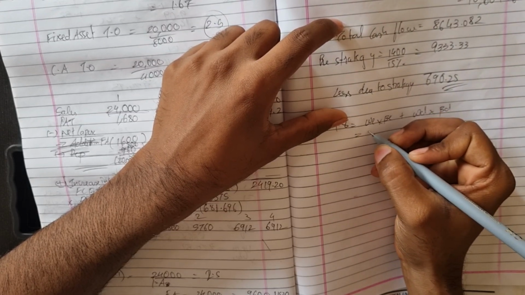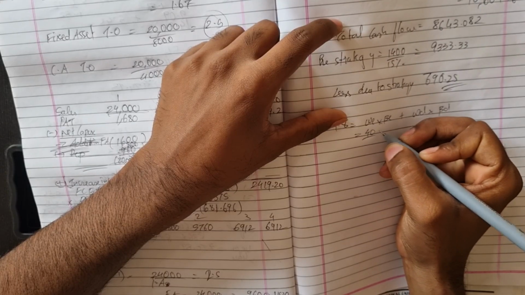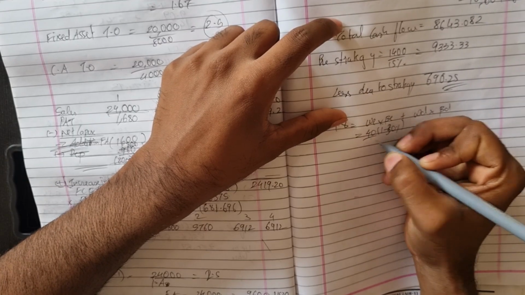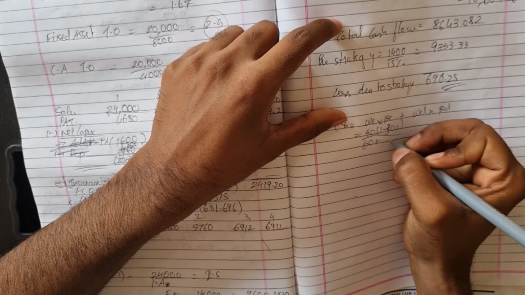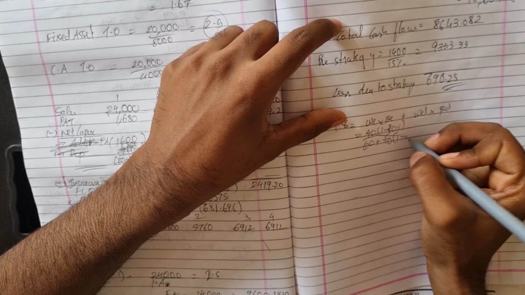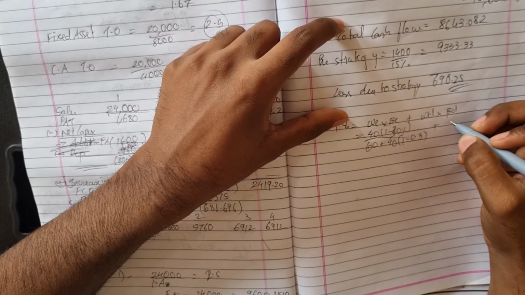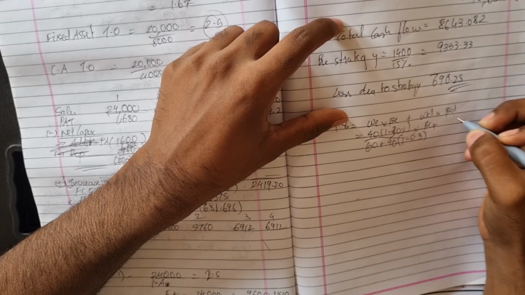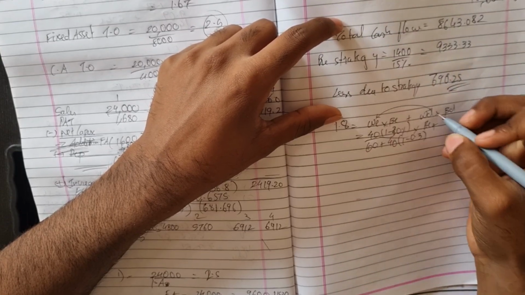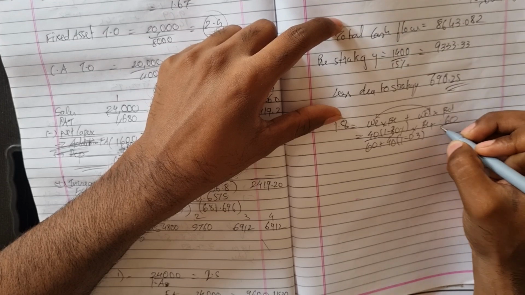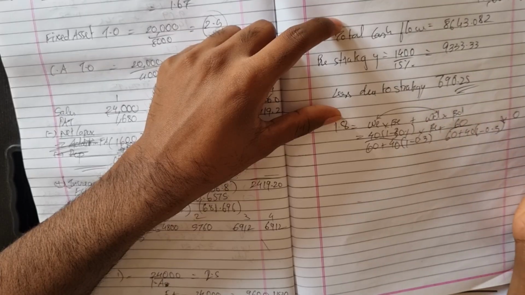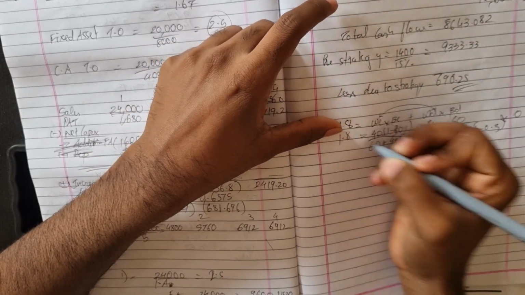Weight of debt is 40 into 1 minus t, that is 1 minus 30%, divided by 60 plus 40 into 1 minus 0.3, into beta of debt. Beta of equity is not given here. Weight of equity is 60 divided by 60 plus 40 into 1 minus 0.3, into beta of debt, which is 0. By solving this we'll get the answer.